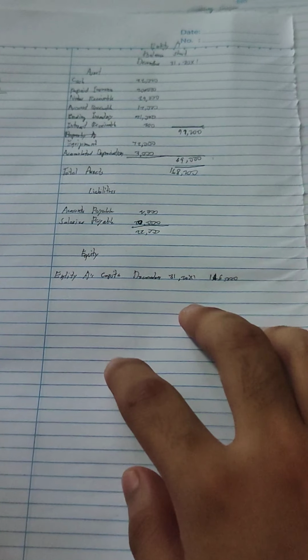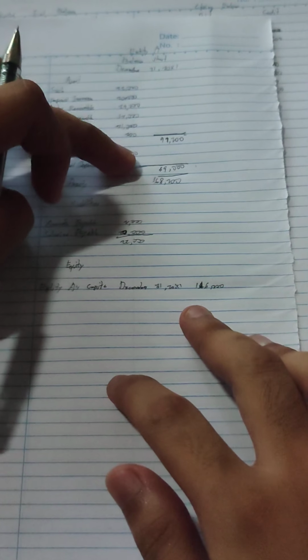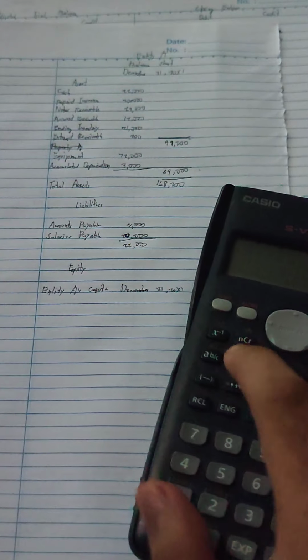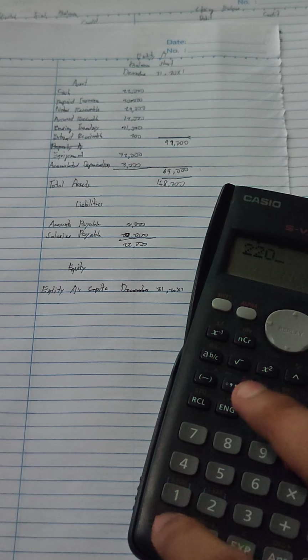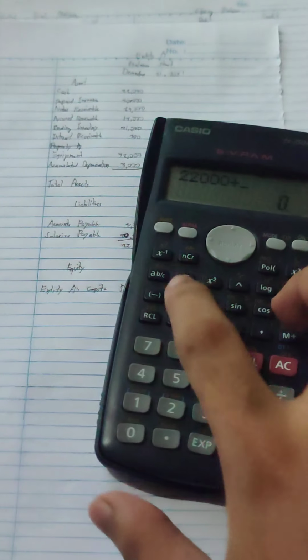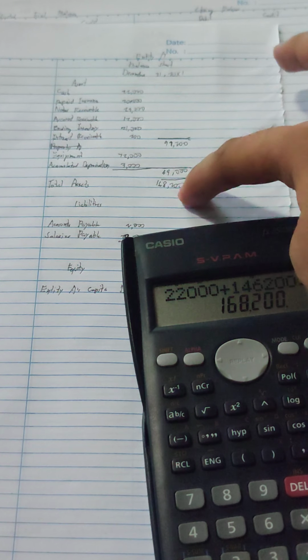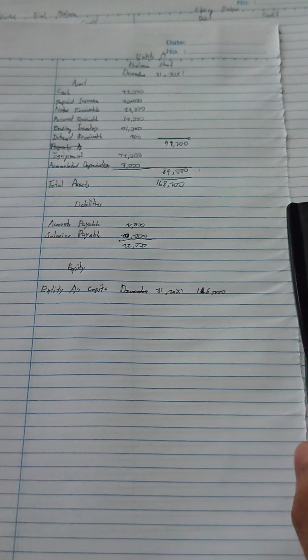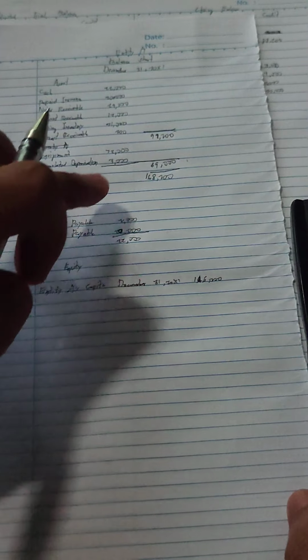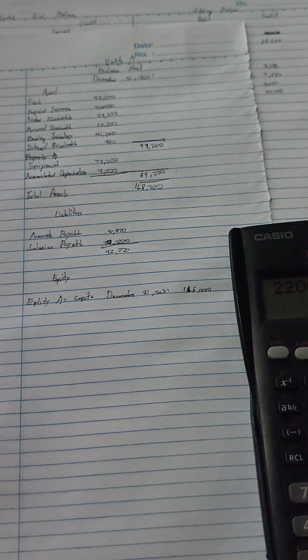So, para mahibaw-an nato kung balance, dapat ang liabilities ug equity, kung ato sila i-add, pareha sila sa balance dire sa asset. Okay? So, ato i-add. 22,000 plus 146,200, 168,200. So, balance ra ang liabilities ug equity. Kung ato sila i-add, pareha sila sa balance sa 168,200.